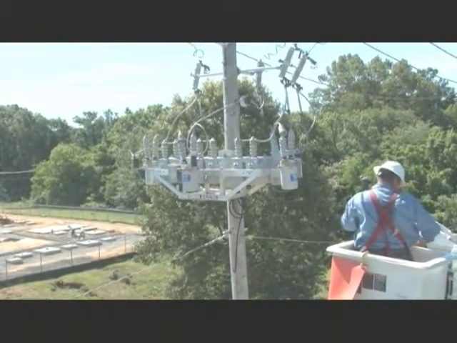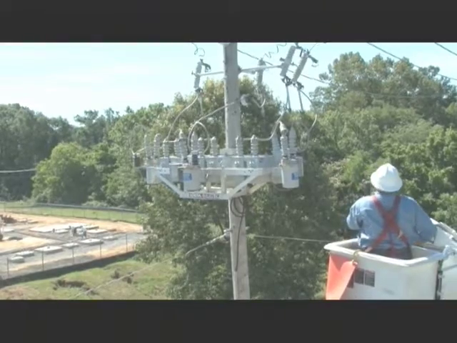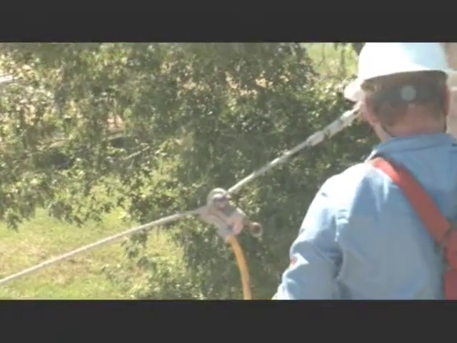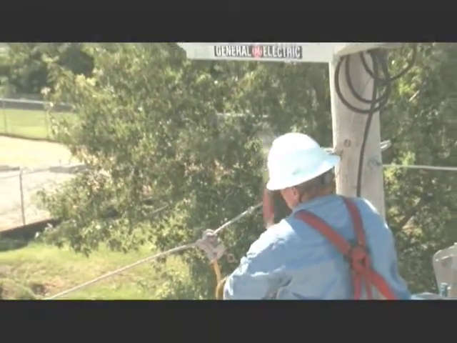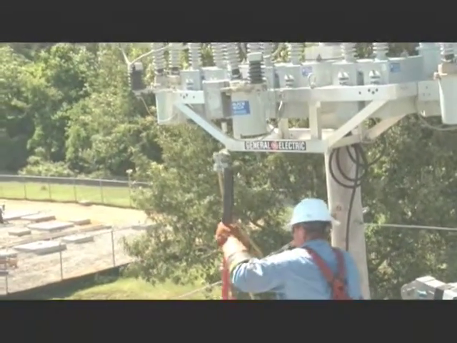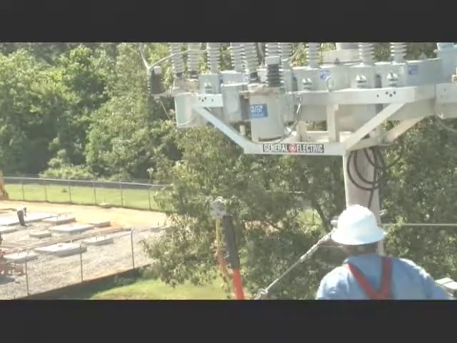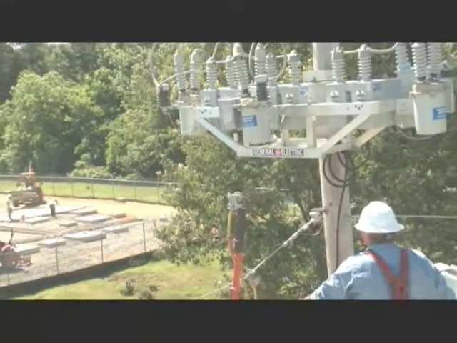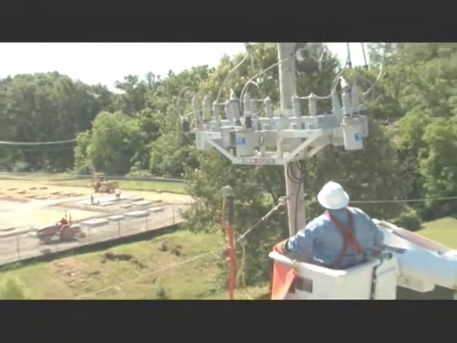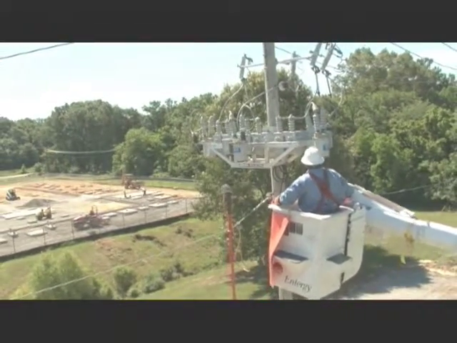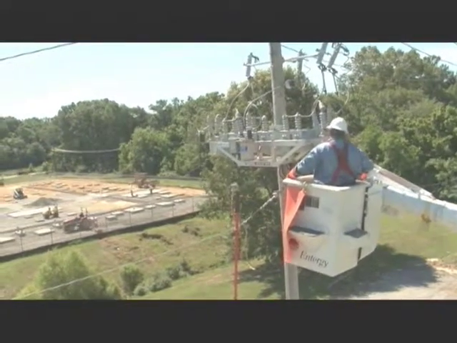Then the line worker checks the fused cutouts and oil switches. If one phase had been open while the other two remain closed, it might indicate an internal problem with one of the capacitor units. Performing a visual inspection after de-energizing the bank allows time for the capacitors to bleed off the stored charge. The bank can then be grounded using your approved company method.